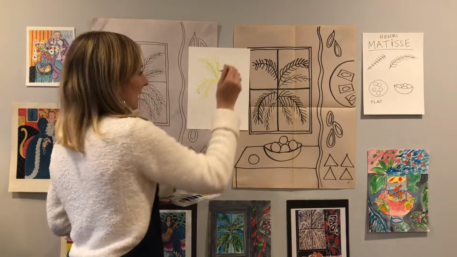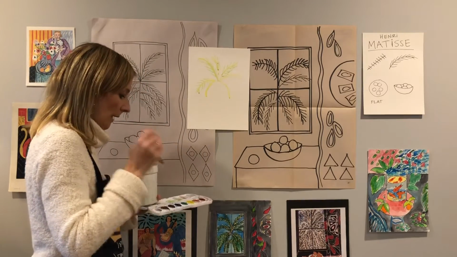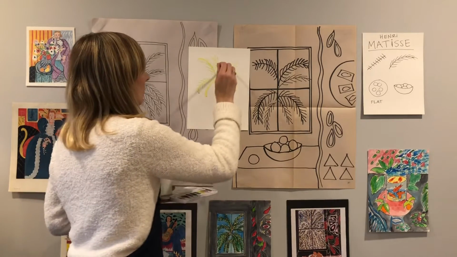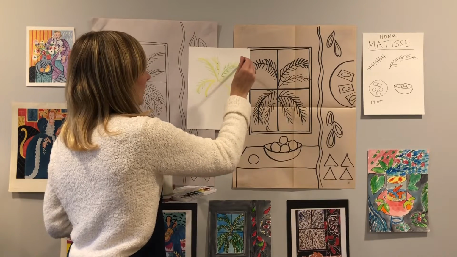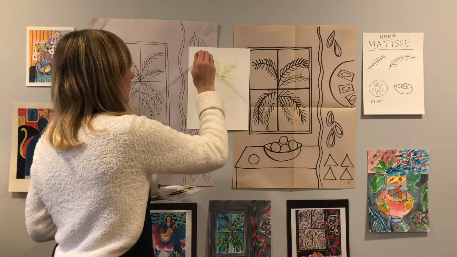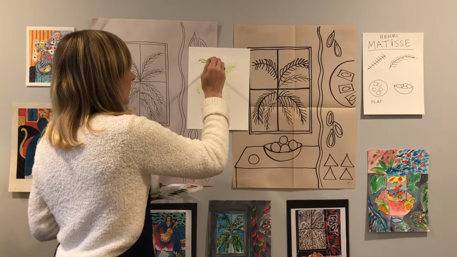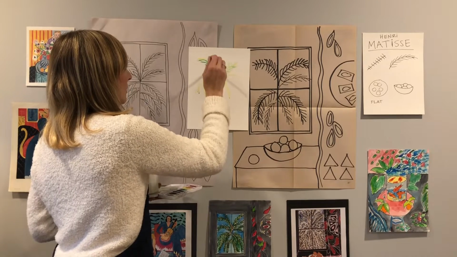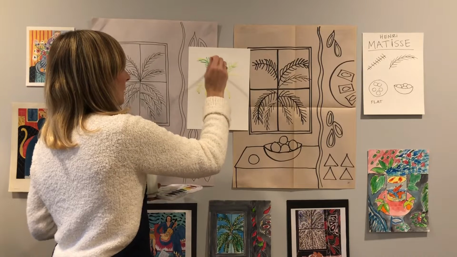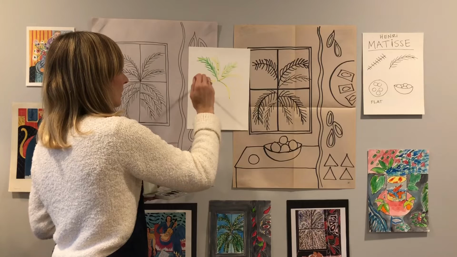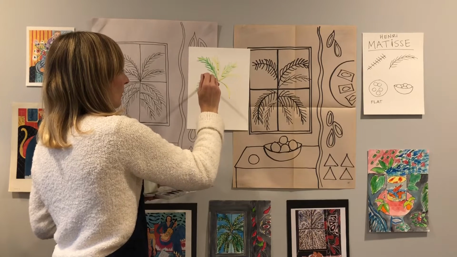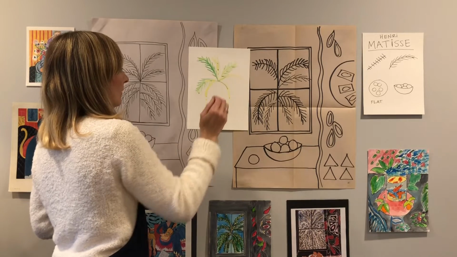So like I was saying, he did a dark green and a light green. So we could kind of add a little dark green in here. And mine's still wet, so it's really dripping. But if you want to wait for it to dry just a little bit, you can get both colors in there a little better.